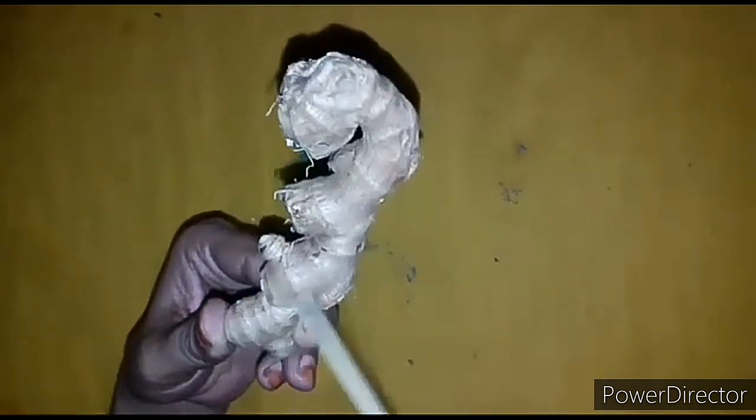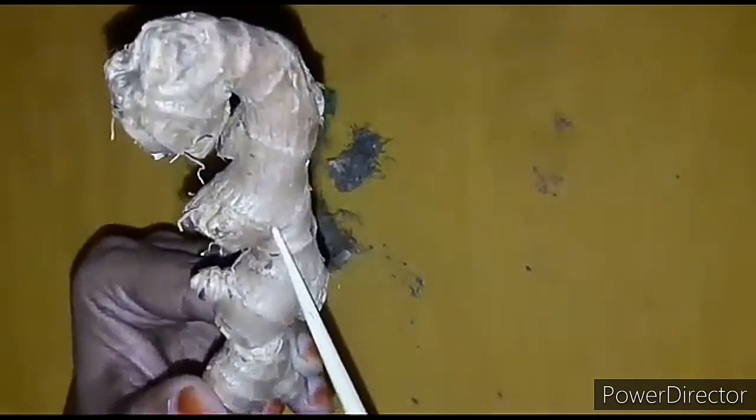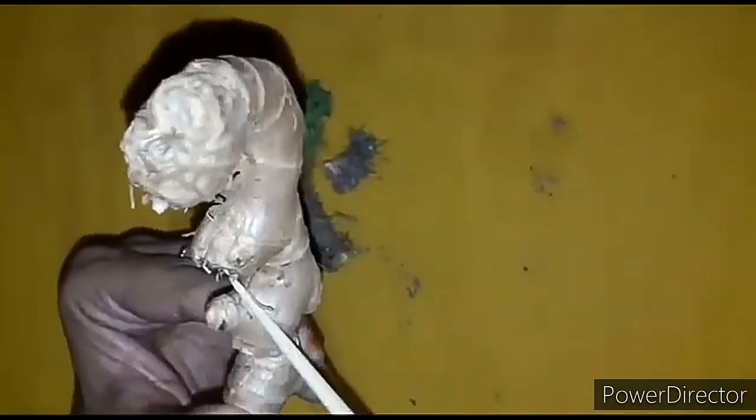Now you can see this is the scale of leaves. Actually these all are the scale leaves. This portion inside it stores food, and they have scales which are the modified leaves. See, these are the scales. You can see it easily. It is the outermost layer present.